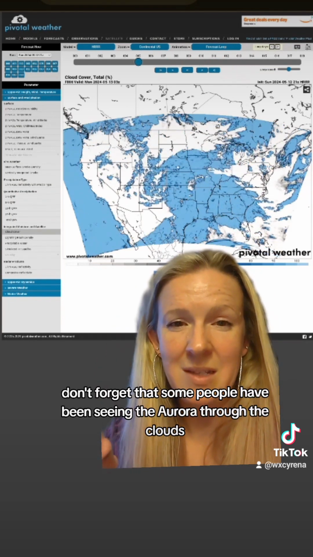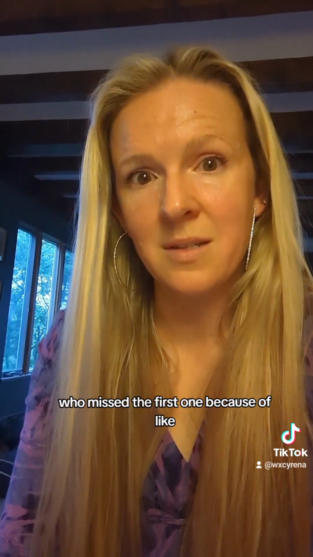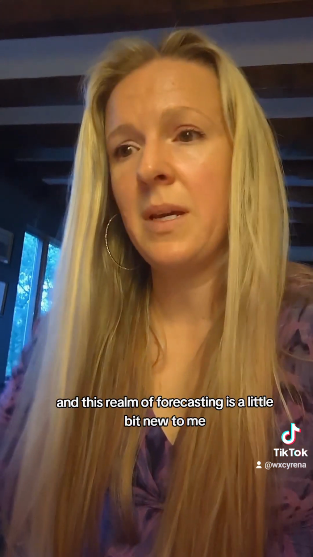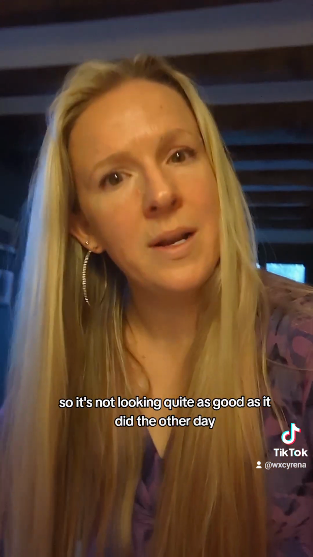But once again, don't forget that some people have been seeing the aurora through the clouds. This is especially interesting for southern New England locations who missed the first one because of rain and clouds. Things are clearing out a little bit. Tonight's your second chance. Now, forecasts have fluctuated a ton, and this realm of forecasting is a little bit new to me. It was forecast to be G4, and then G5, and now the forecasts are back down to G4 again, so it's not looking quite as good as it did the other day, but this is still substantial.